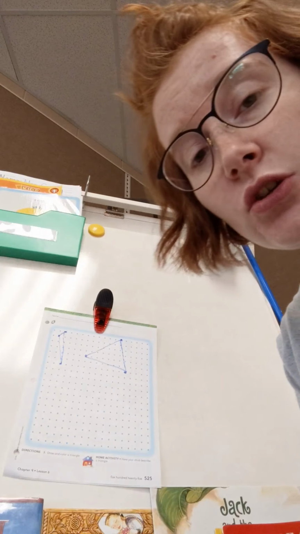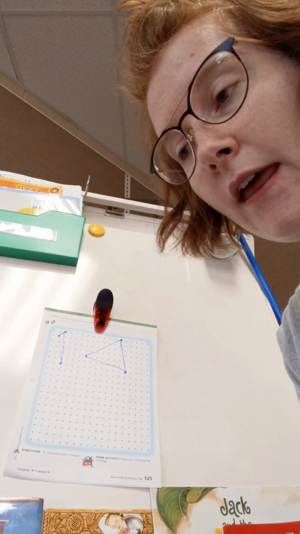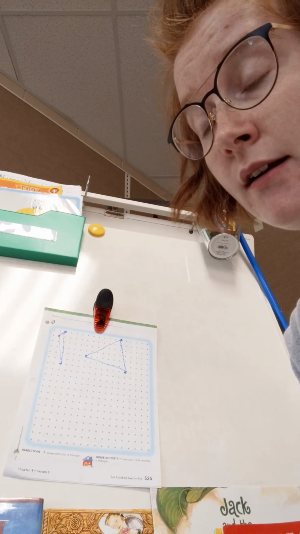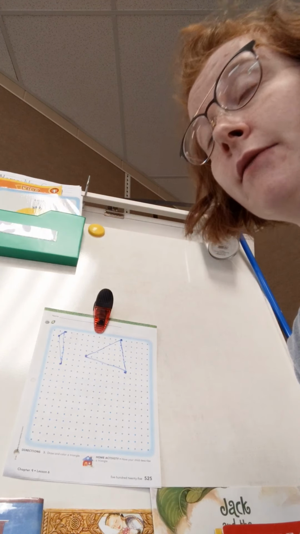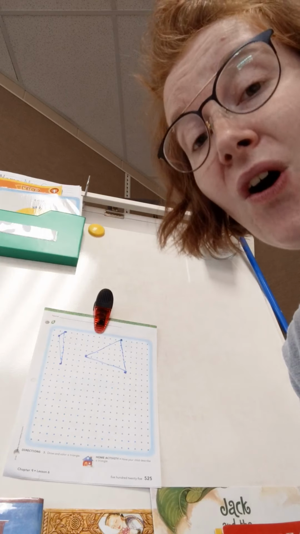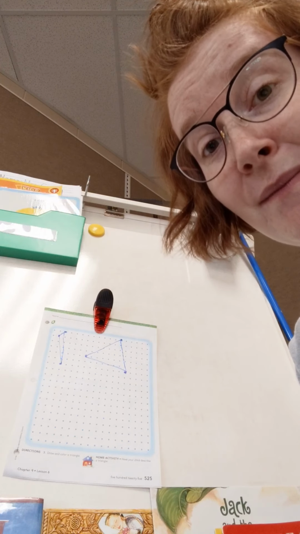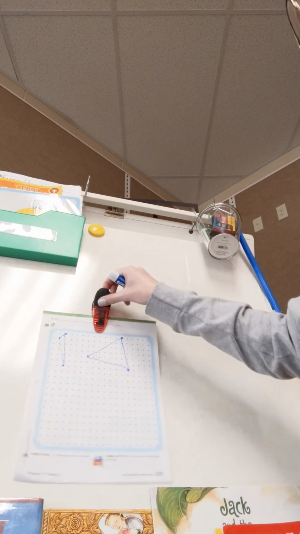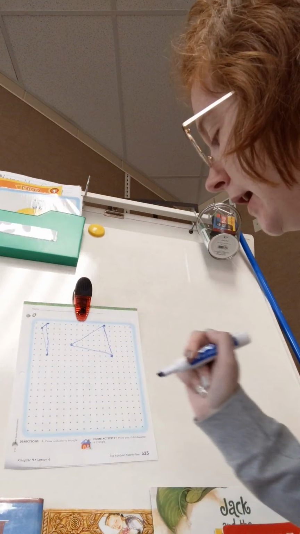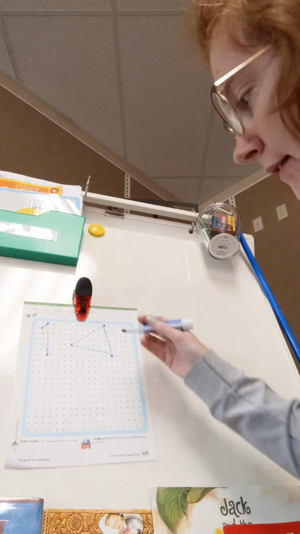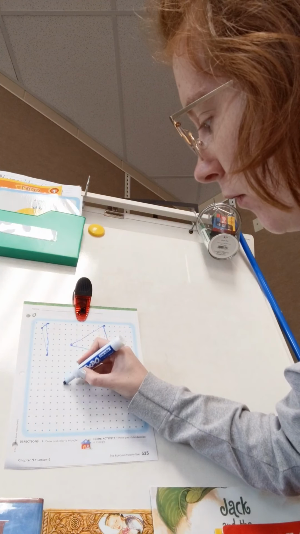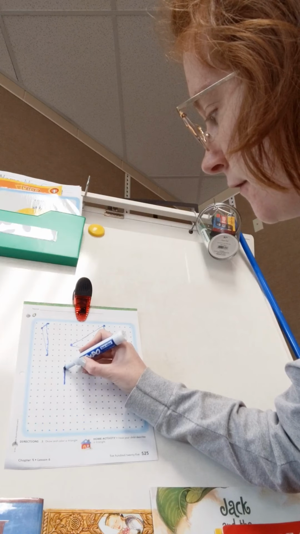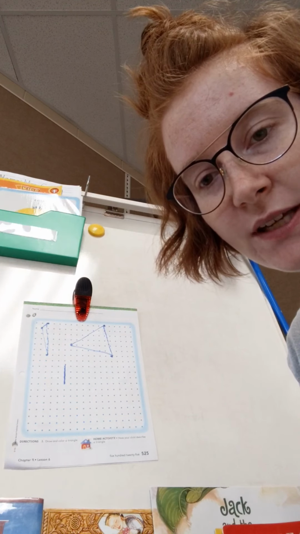So for squares, we need to make sure that we are counting, because a square has 4 sides and 4 vertices, but all the sides have to be the same length. They have to be the same size. Okay, so I'm going to make a square that has 3 little segments. So one is 3 segments long. 1, 2, 3. Okay, so there's my first side of my square.